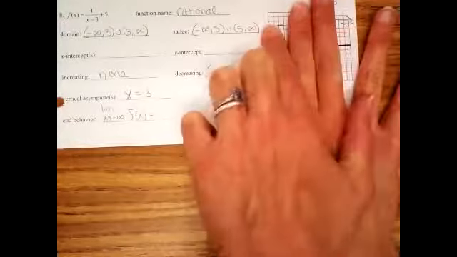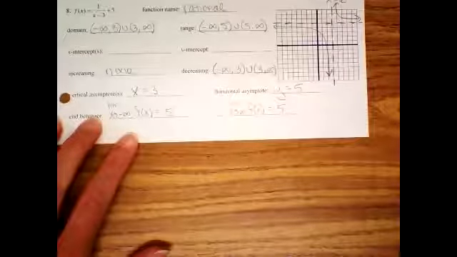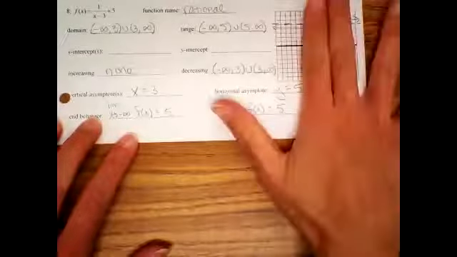Now they're both leveling off where? 5. It's never going to actually touch 5, but it's end behavior. It's just where is the graph headed? And both ends are headed towards 5. So again, just take your hand and cover up the middle of the graph. Whatever arrows are left, those are the ends.